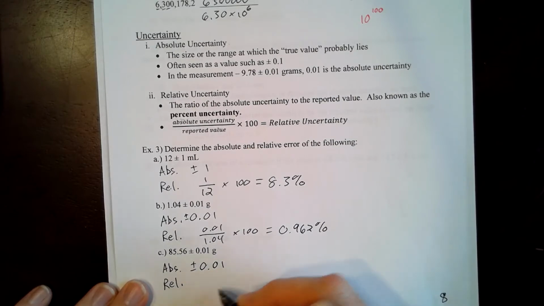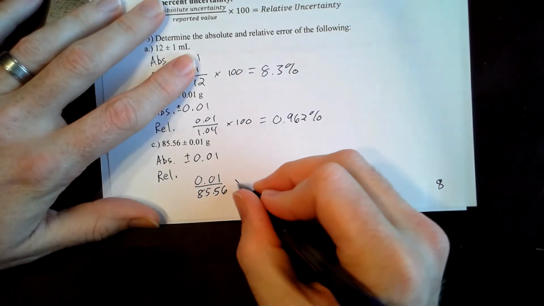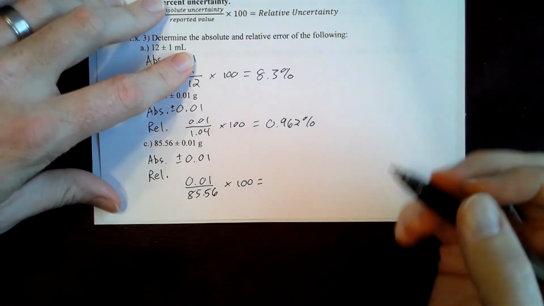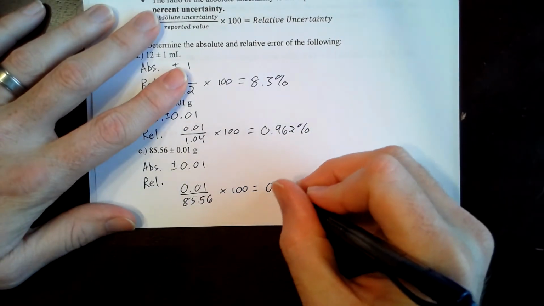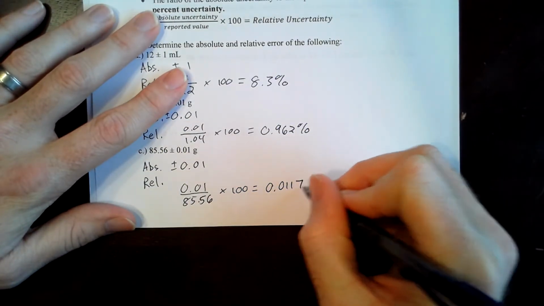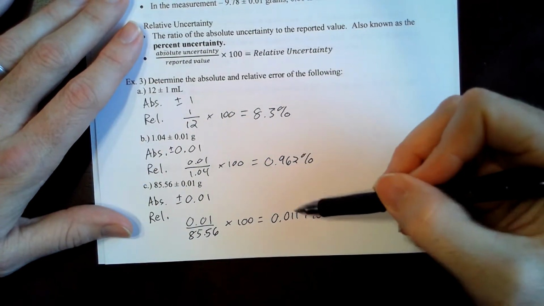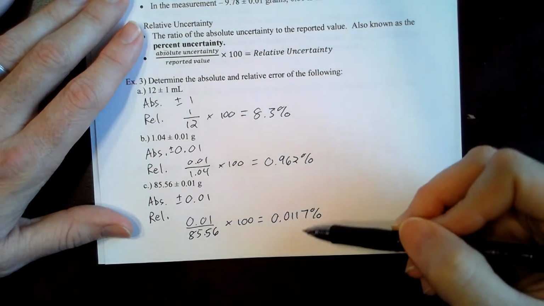And then the relative is 0.01 divided by 85.56, times 100, to give us 0.0117%. So as you could see, as we went, the uncertainty became less and less significant.